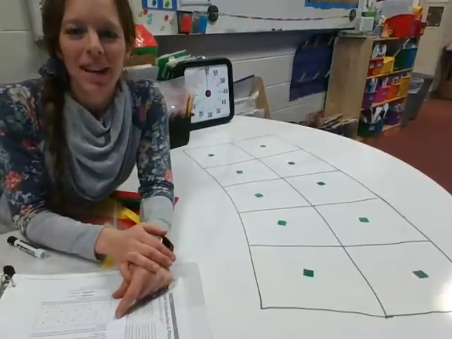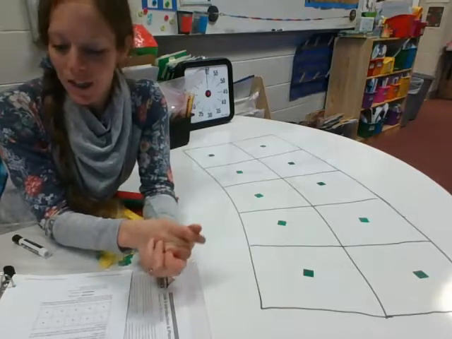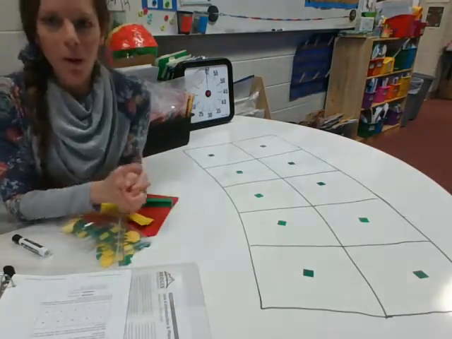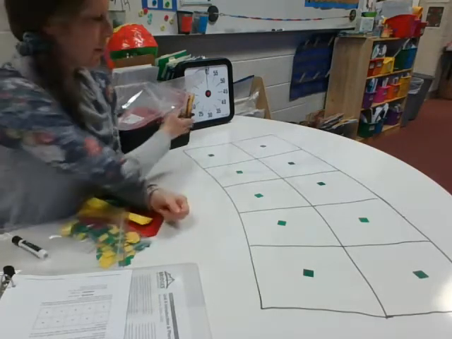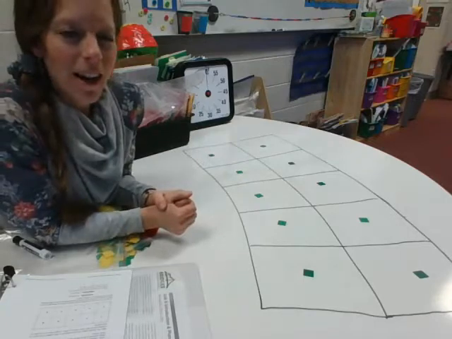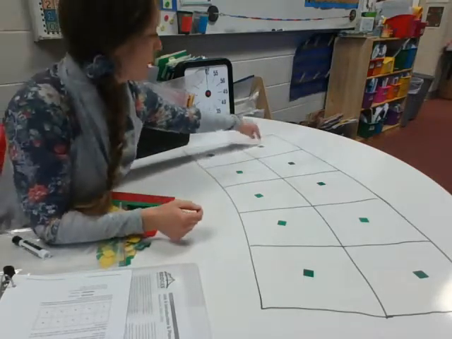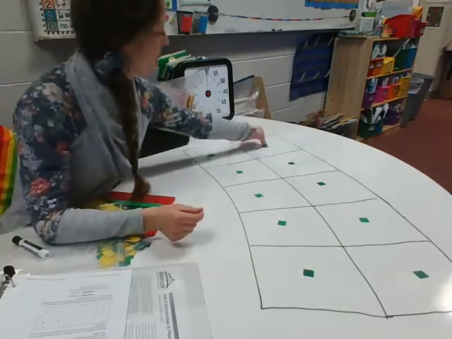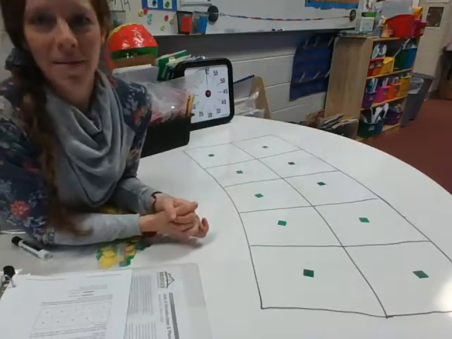Hey boys and girls, for math today, we're going to do some more counting activities to help you continue to learn about 100s, 10s, and 1s. So on my table, you'll see a 10 frame, and in each square, I have a little tiny square. So we have a total of 10.